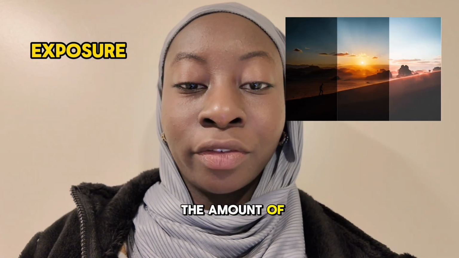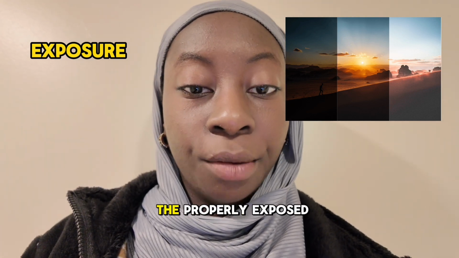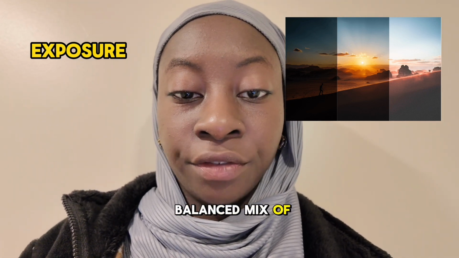I think exposure has to do with lighting, like a camera's exposure to lighting. Exposure is the amount of light that reaches your camera sensor or film. Too much or too little can ruin it. A properly exposed photo has a balanced mix of light and dark.